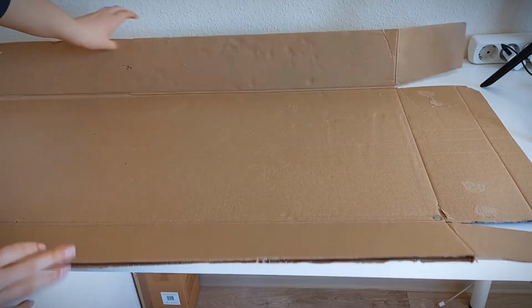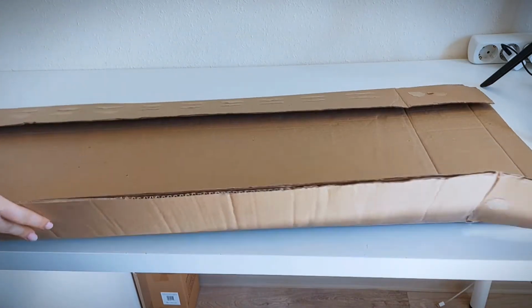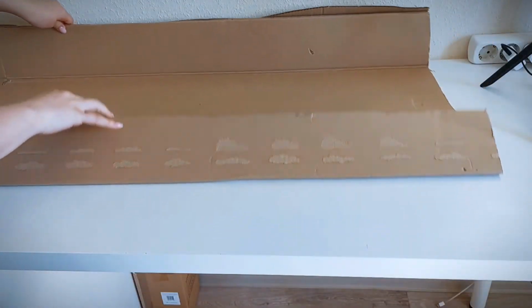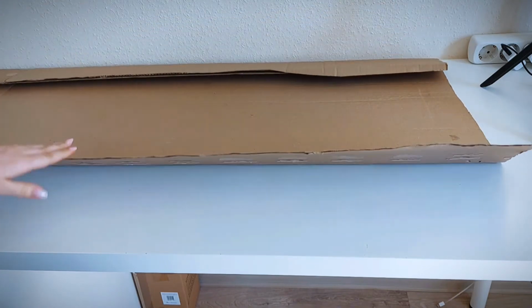How did I use this button? Did I turn it around? Because this is the thicker side over here. I think this is how I did it. Okay. Well, anyways, you're going to need cardboard.